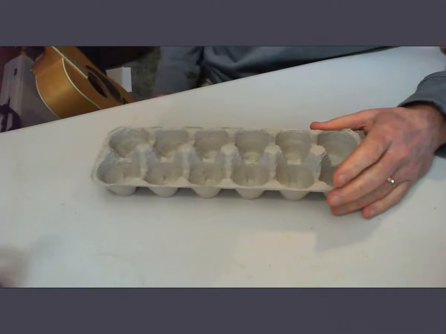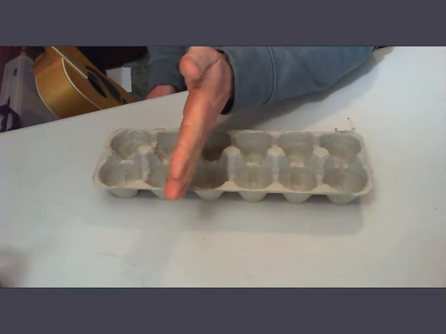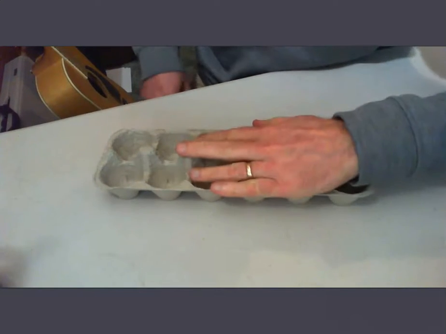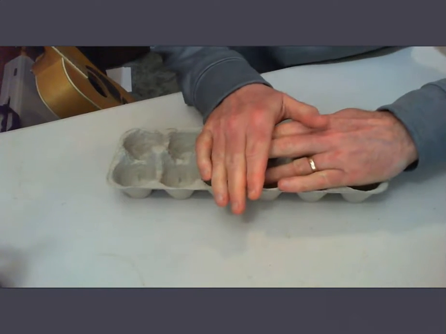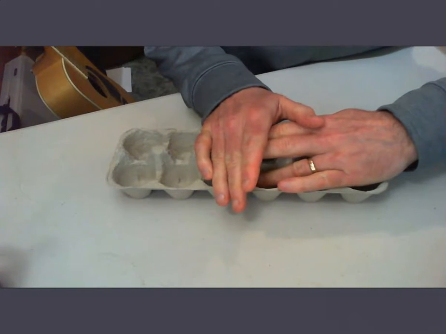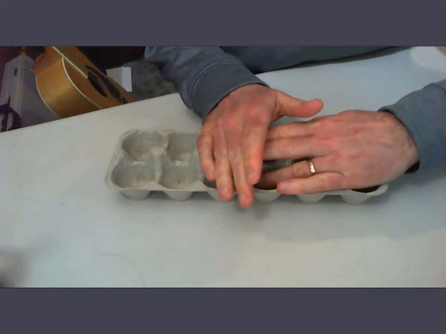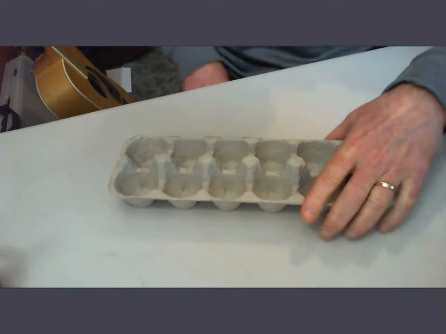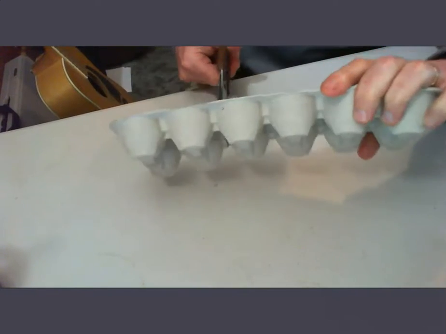Well, what I want to do is think about this. What if I cut it right there? So the rest of this is gone. Then I've got 4/12 of this egg carton still sitting there, right? Well, yes, except I want you to notice something. I'm actually going to cut it right here. Cut it right down the side here.